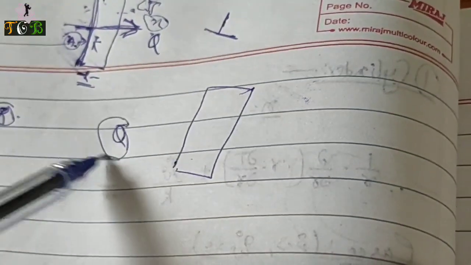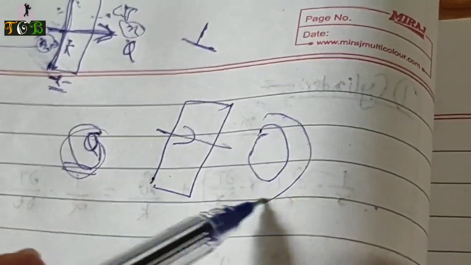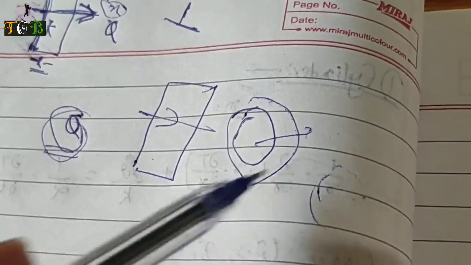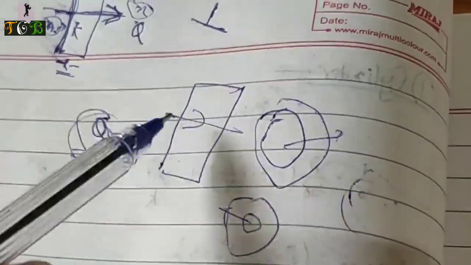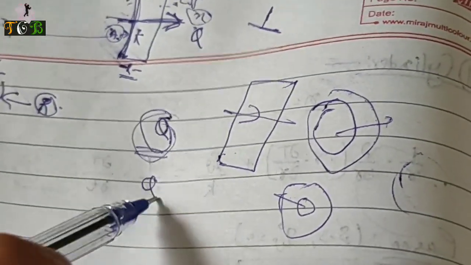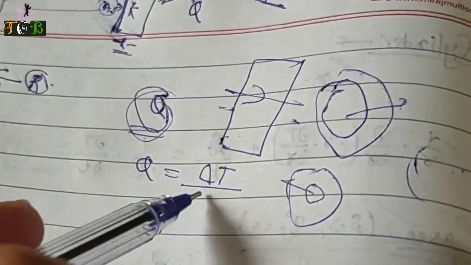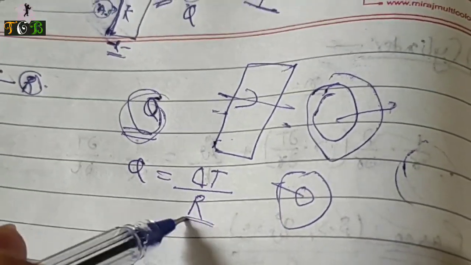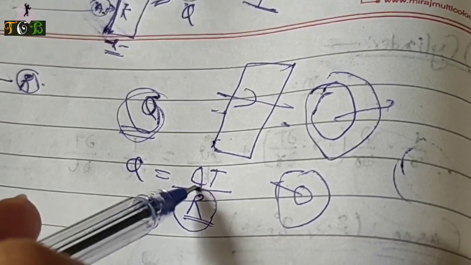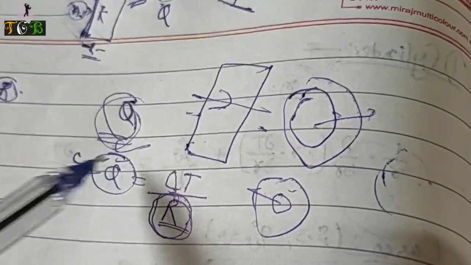Now I'm gonna tell you a very important concept, how to find the heat transfer rate. Many times they will ask you to find the heat transfer rate through a wall, or through a pipe, or through a spherical ball, or a hollow sphere, whatever they will give you. In every case, only one thing you have to remember, only one formula: heat transfer rate is equal to the temperature difference they have given divided by the value of R. What is R? We have already seen. If you remember the value of R for each and every case, you can easily find the heat transfer rate.